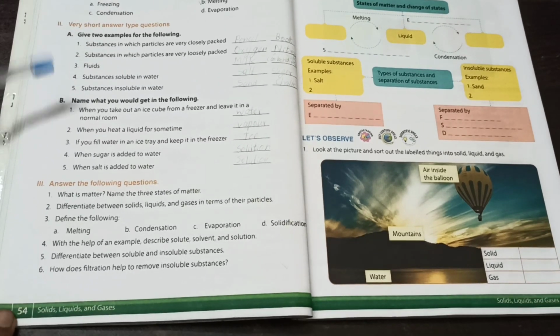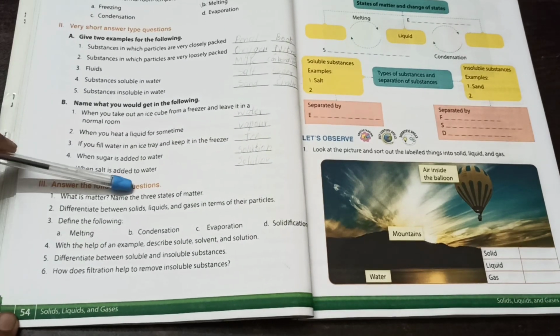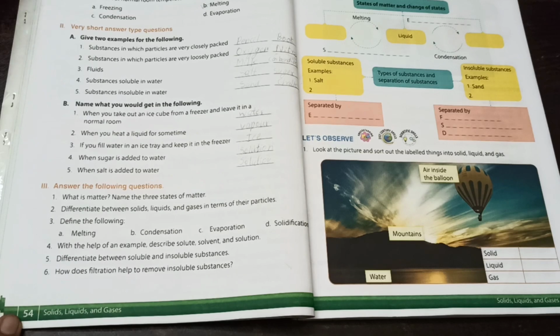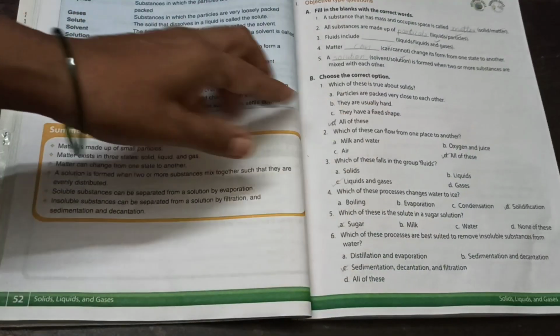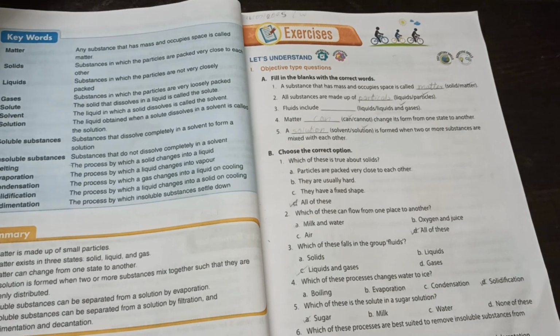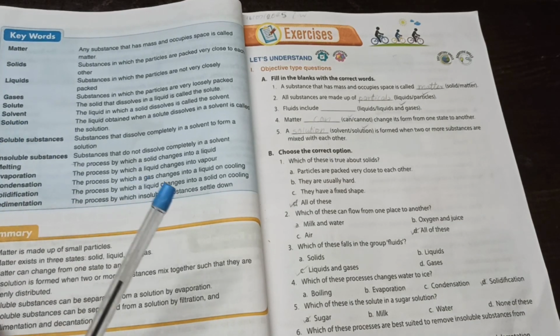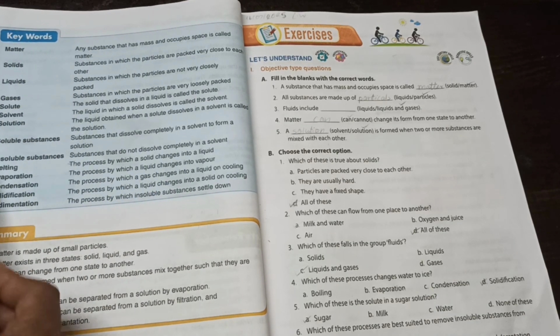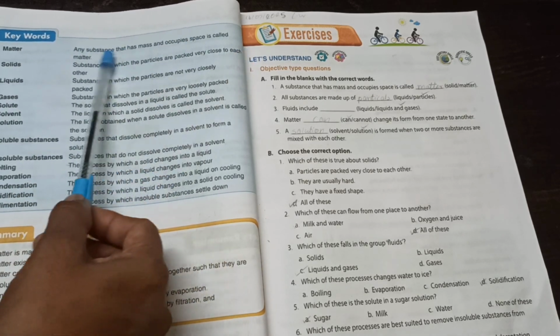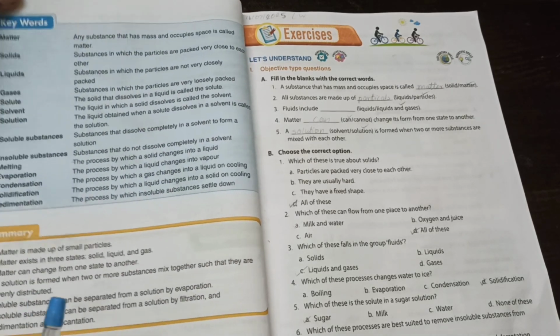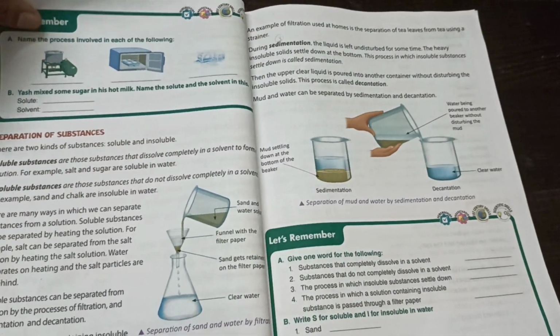Okay, then answer the following questions. What is matter? Name the three states of matter. You can search what is matter. See here. I am first saying the keyword, very important. Matter means any substance that has mass and occupies space is called matter. Three examples you can write down.